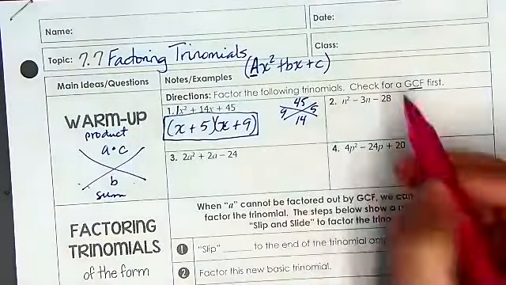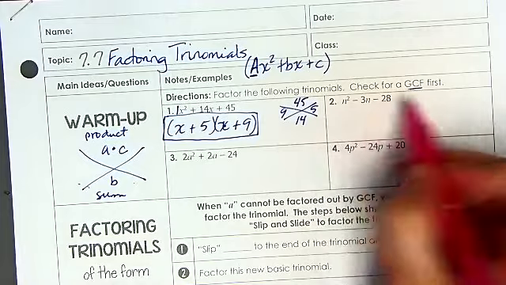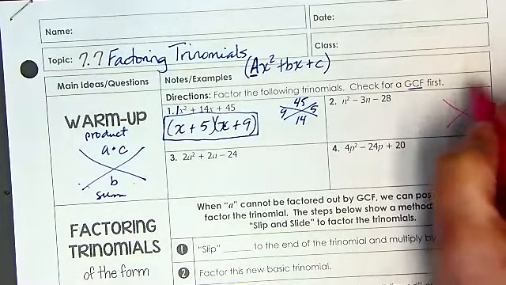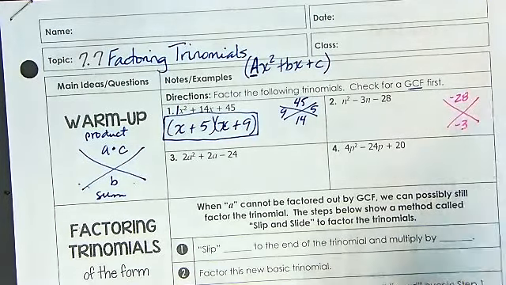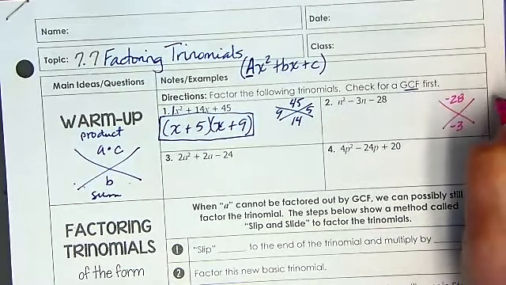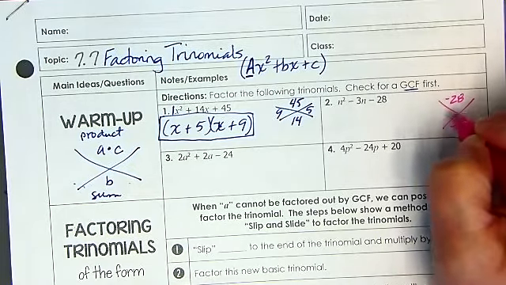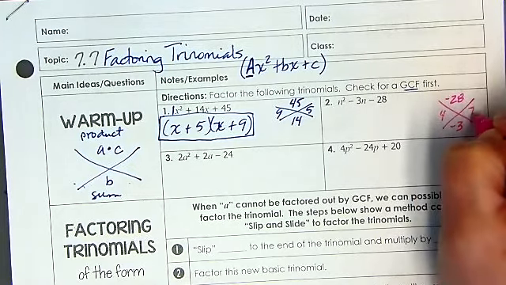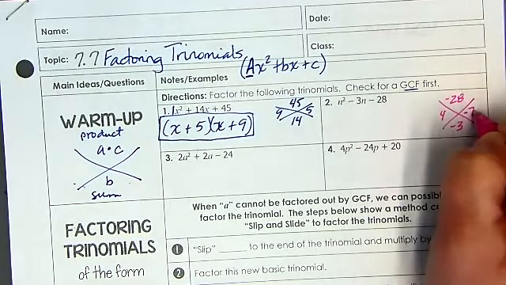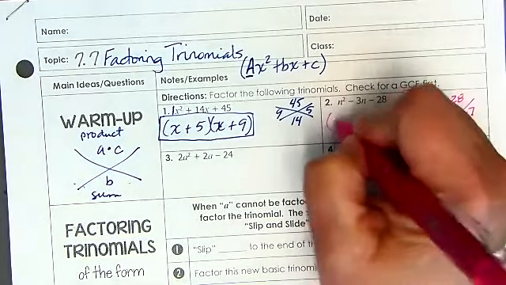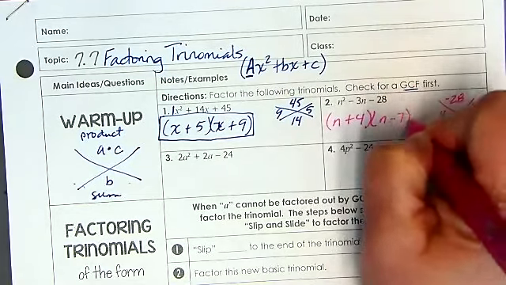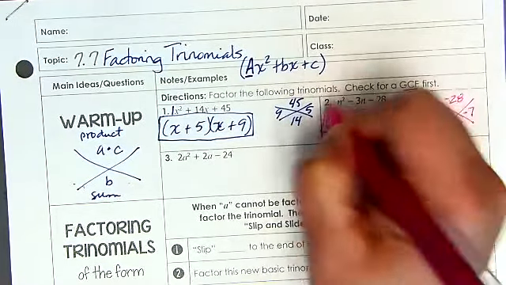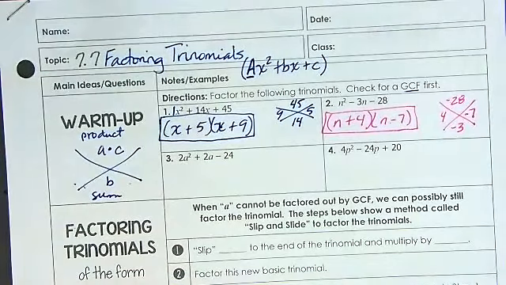the correct answer. Okay, looking over here, no GCF. So we do the product sum box. So we have negative 28 and negative 3. And so that's going to be 4 and 7, but I need a negative 3. So that's going to be a negative 7 and a negative 28. Okay, so therefore I have n plus 4 and n minus 7. There we go. All right.